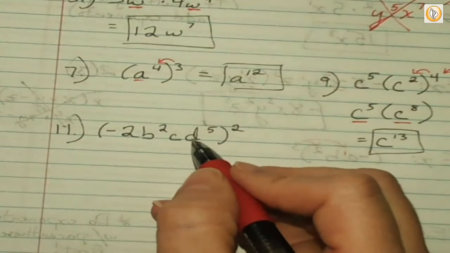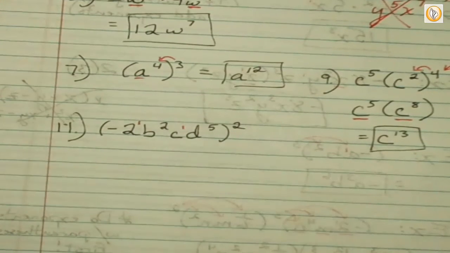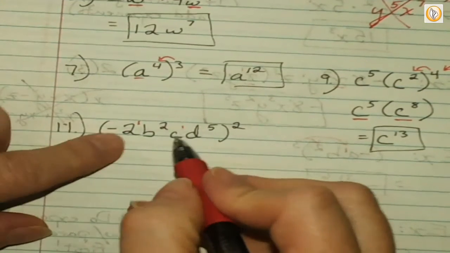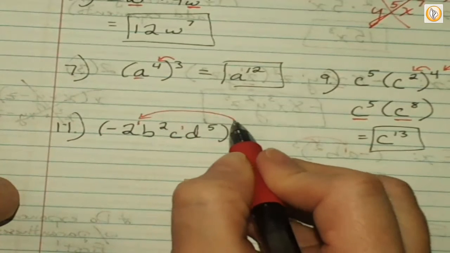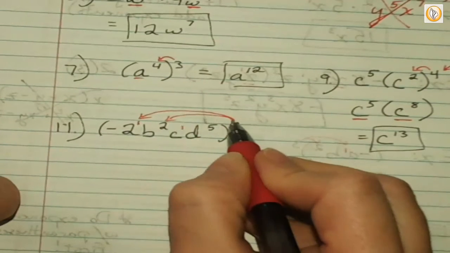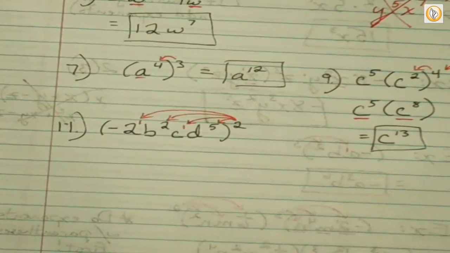Bingo, you said it. And that includes the invisible exponents. That's right, it includes the invisible exponents. Good job. Our invisible ones are 1. So we're going to apply it to that 1, to that exponent of 2, to that 1, and that 5. Good job.